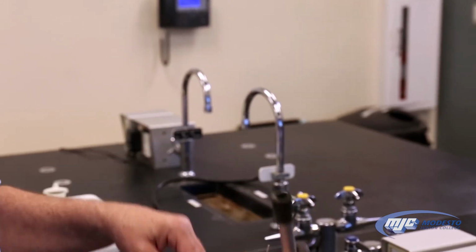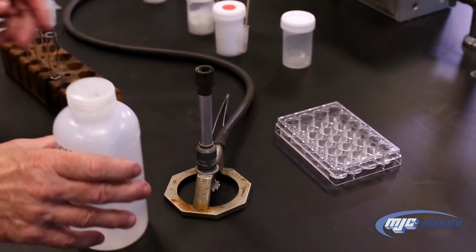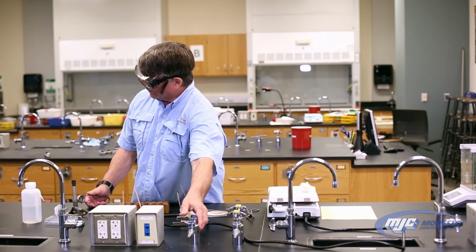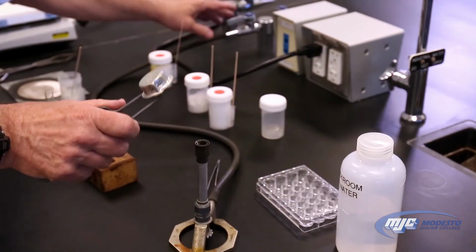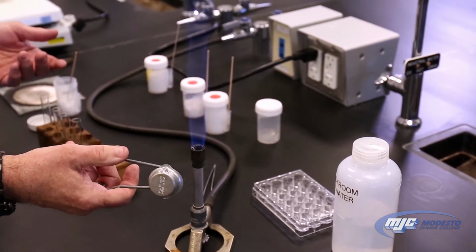So we have everything adjusted to our starting point. We're ready to light the flame. So we've got everything set. Turn on the gas. We can use a lighter, matches. I'm using a striker. And there we go.